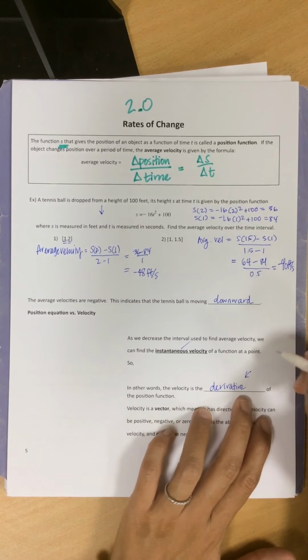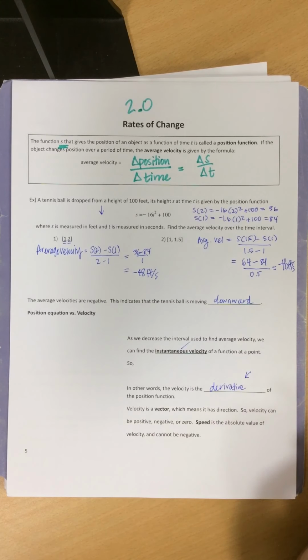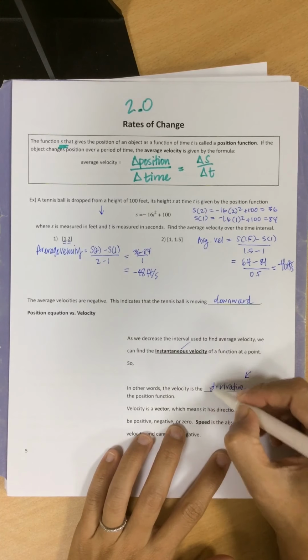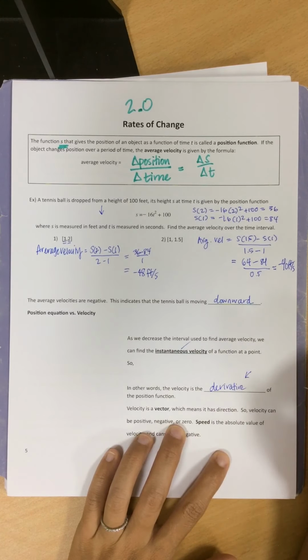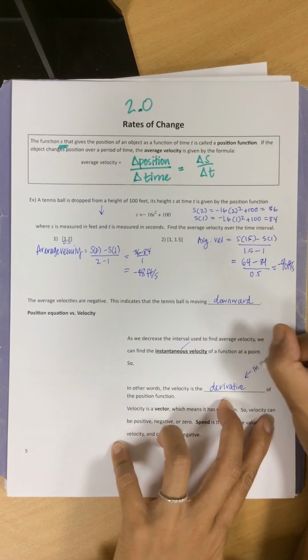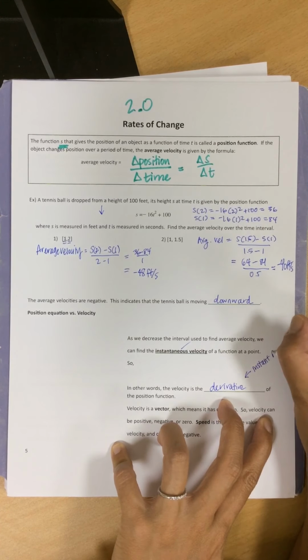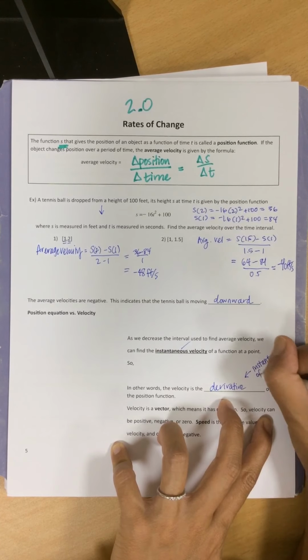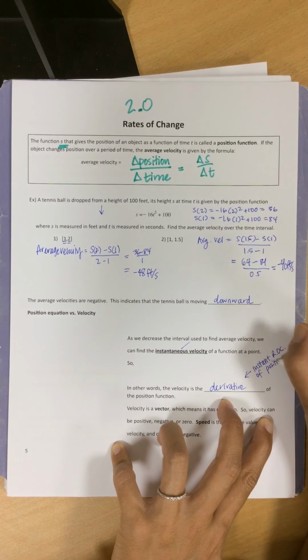We're going to talk about the formal definition of a derivative in the next lesson, but what you need to know is that velocity is the derivative of the position function. Why? Because it gives you the instant rate of change of the position function. So the instant ROC of the position function.